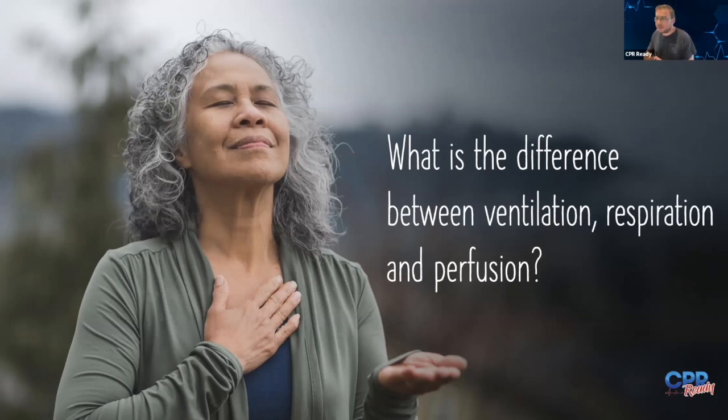So before we dive into more details about how to interpret all this, let's try and make this a little interactive. You can use the chat, you can unmute yourself, but let me throw this out there. Does anyone want to take a stab at what's the difference between ventilation, respiration, and perfusion? Is there any difference amongst those things?